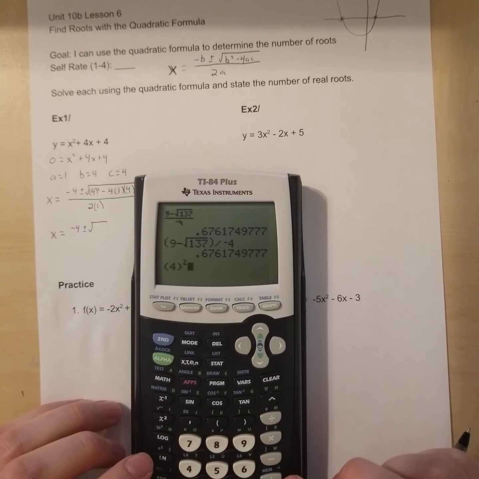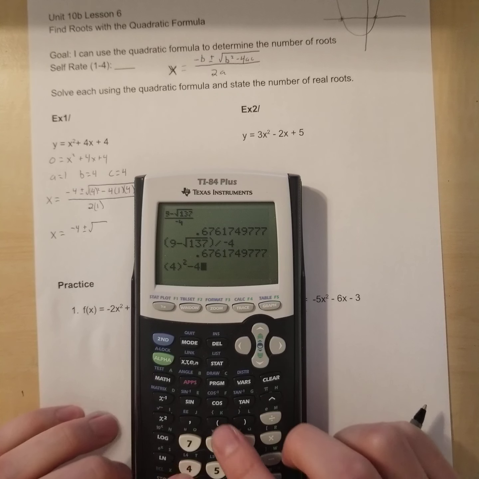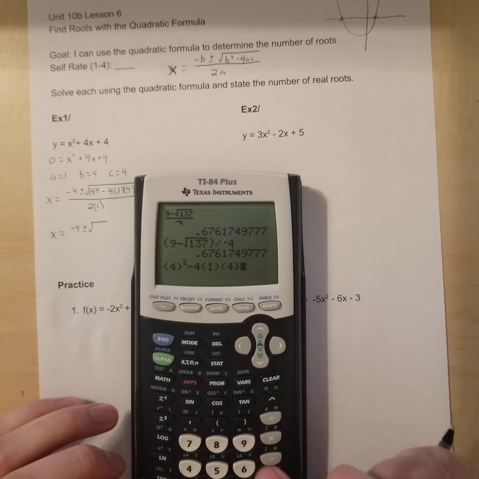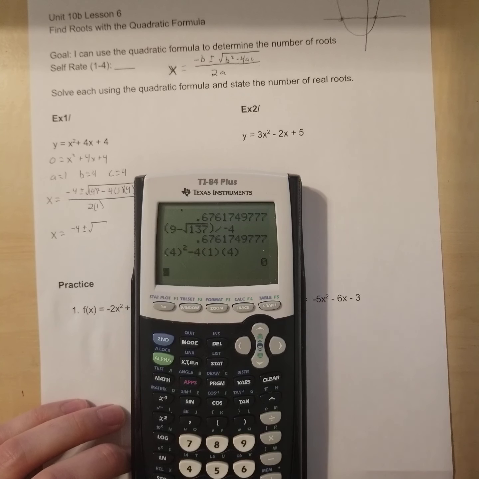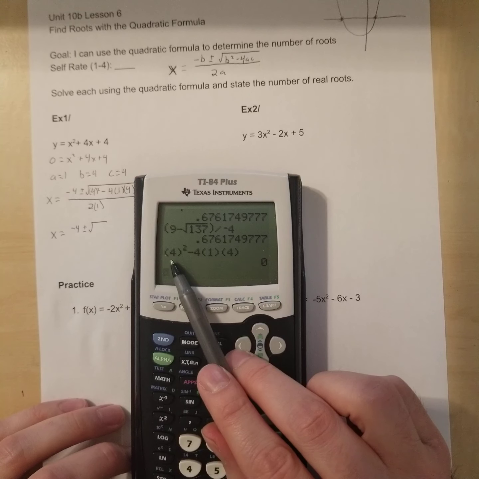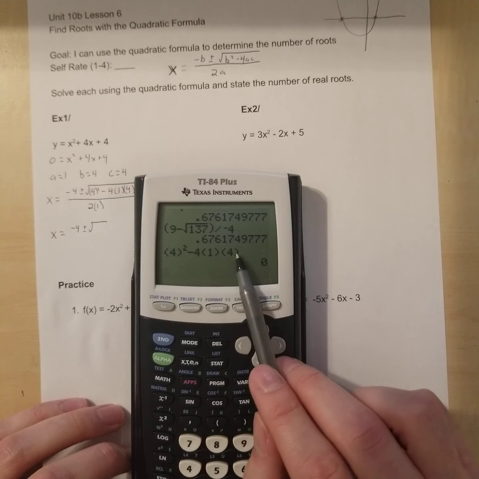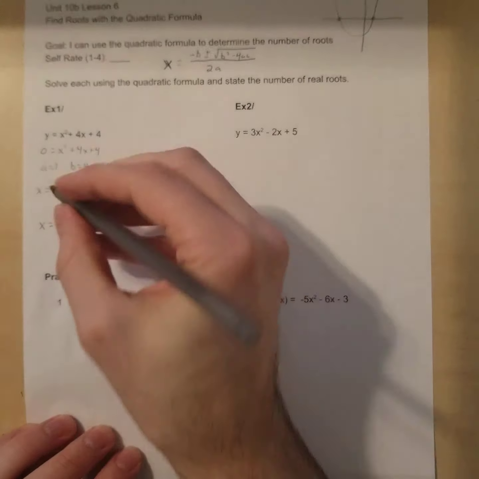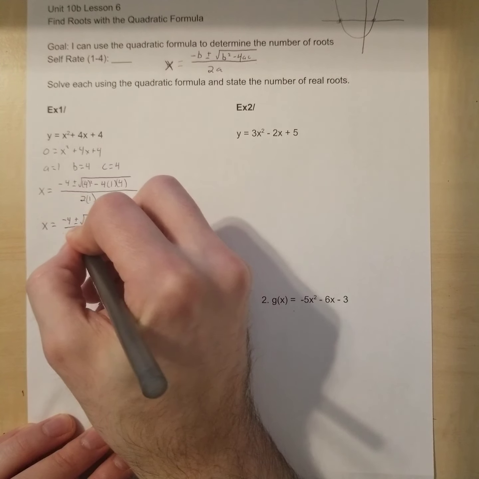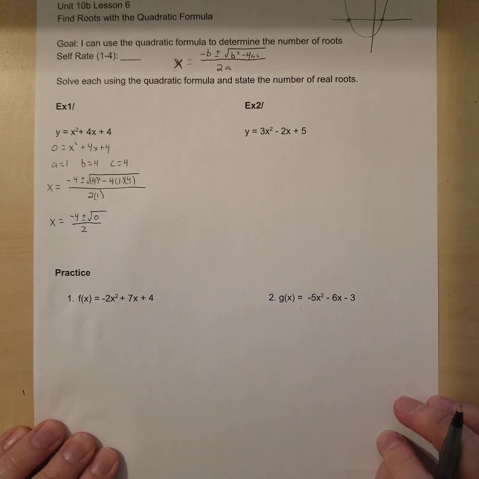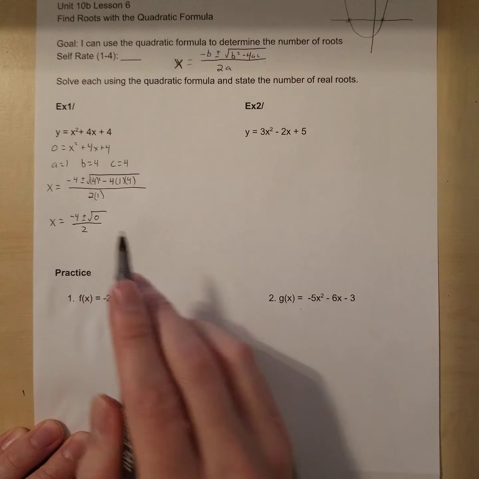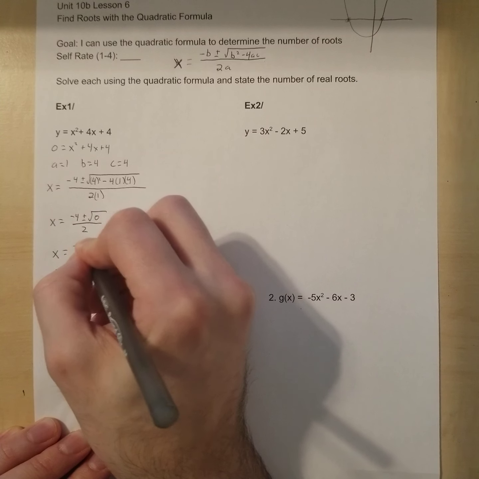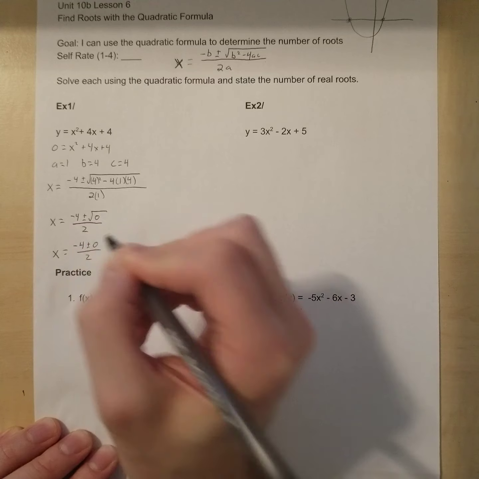4 squared minus 4 times 1 times 4. And look at that, we get a 0. Right? 4 squared is 16, and 4 times 1 times 4 is also 16. 16 minus 16 is 0. So this makes a lot of sense. So we'll get the square root of 0 over 2. The square root of 0 is a perfect square. It's just 0. So we'll have x is equal to negative 4 plus or minus 0 over 2.